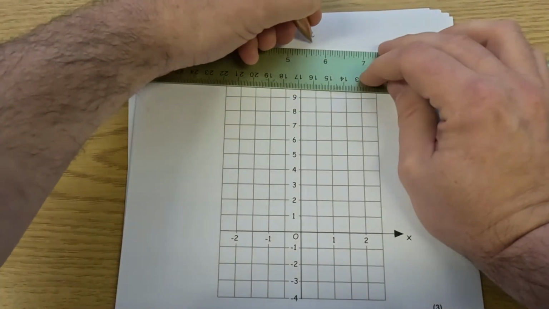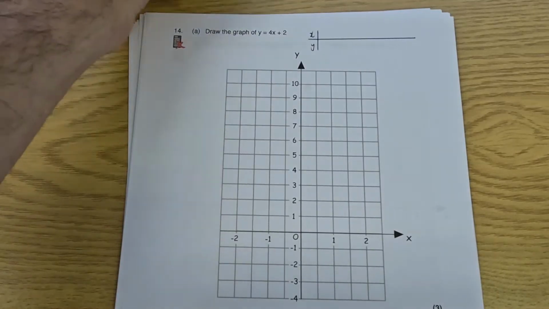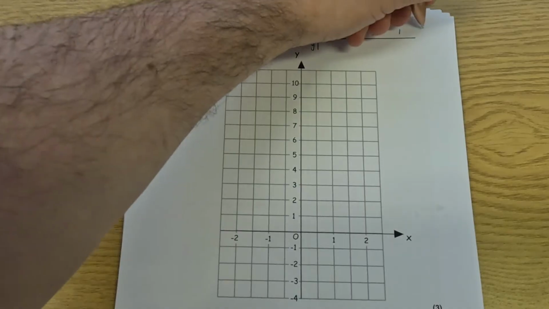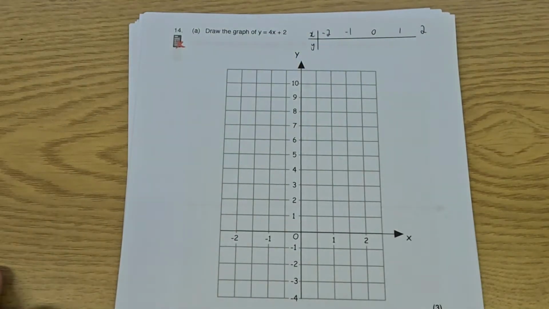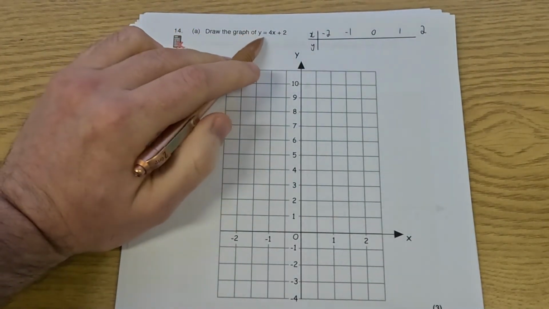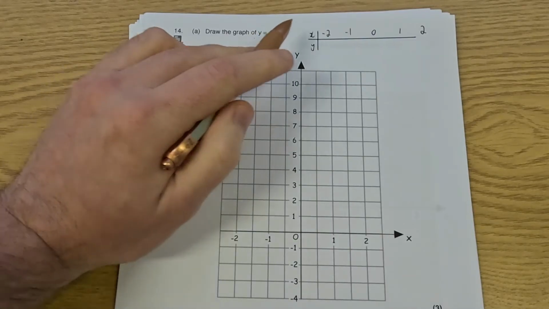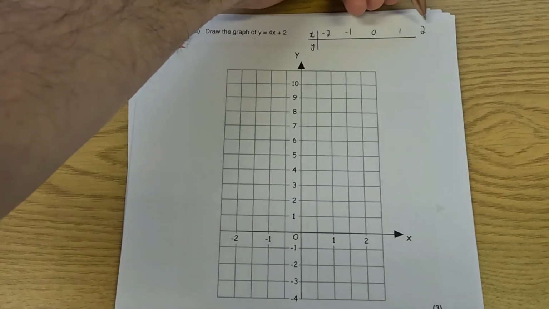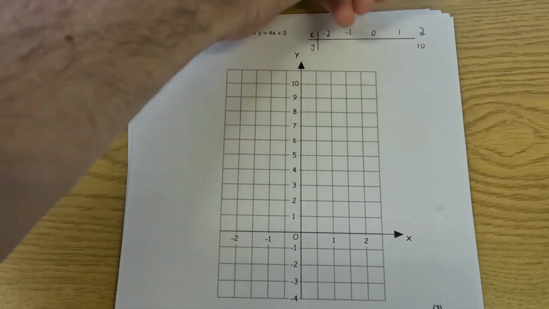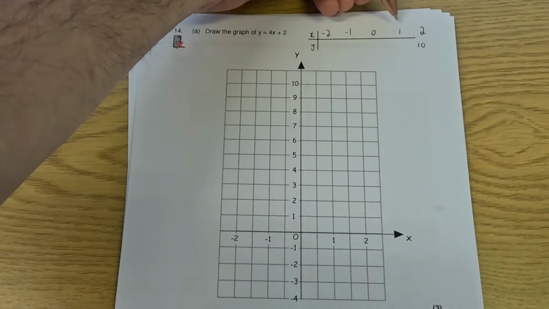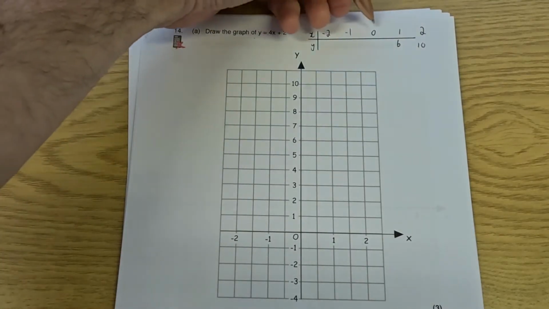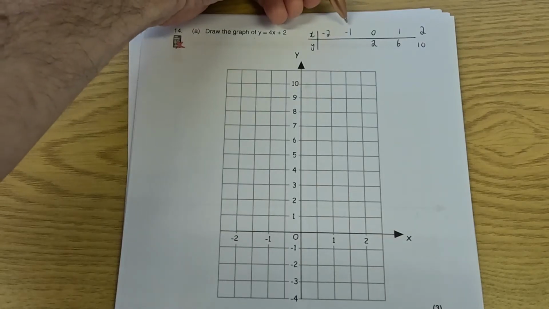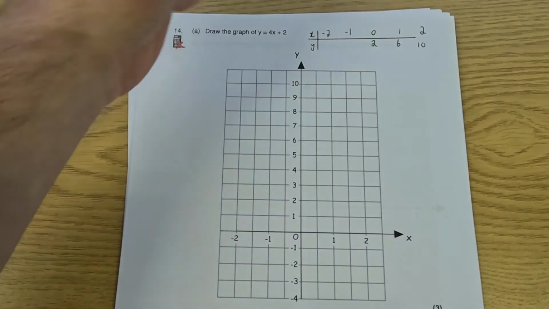So x and y. So we've got our xy table here where x is -2, -1, 0, 1, and 2. And it says the y coordinate is 4 times the x coordinate plus 2. So we're going to multiply these x coordinates by 4 and then add 2. So 4 times 2 is 8 plus 2 is 10. 4 times 1 is 4 plus 2 is 6. 4 times 0 is 0 plus 2 is 2. Now here, 4 times -1 is -4 plus 2. Going back up 2 would be -2.